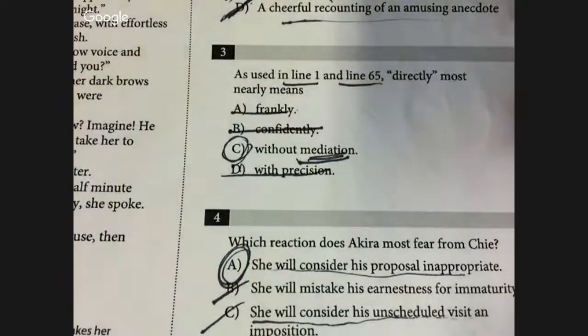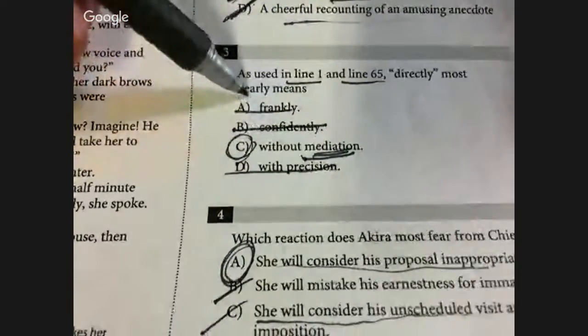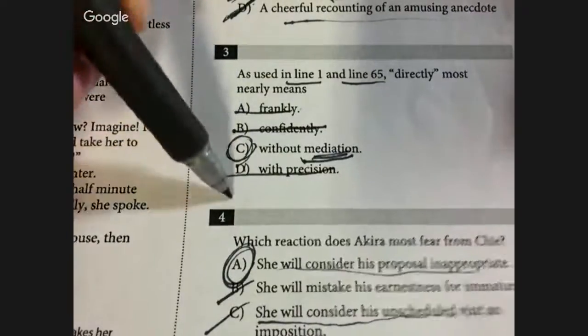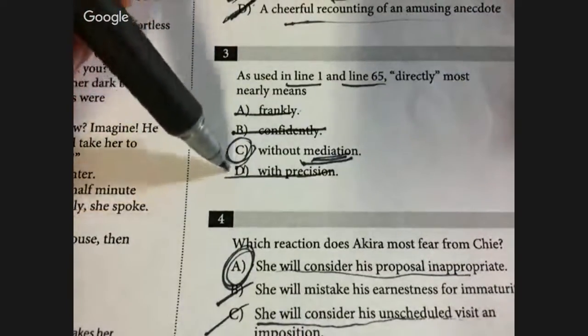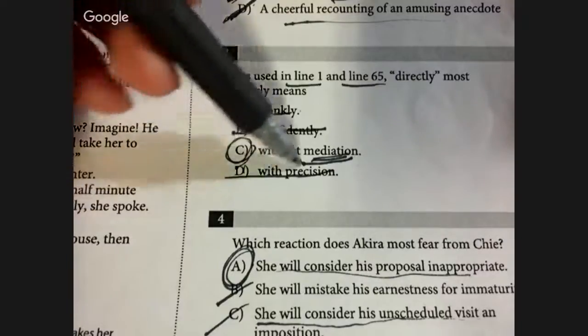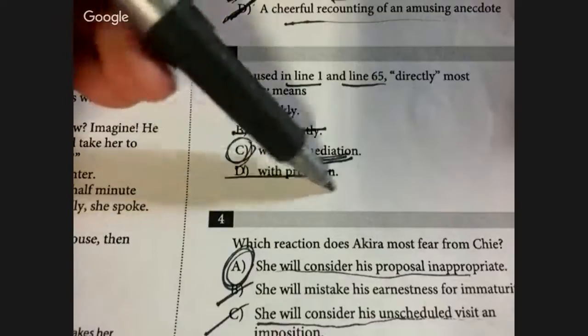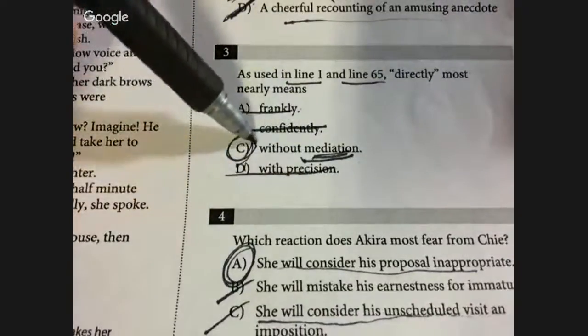It doesn't mean frankly, it doesn't mean confidently. It could in other situations, but it doesn't mean it here. It could also mean with precision, but not in this context. Here, without a go-between, it means without mediation.